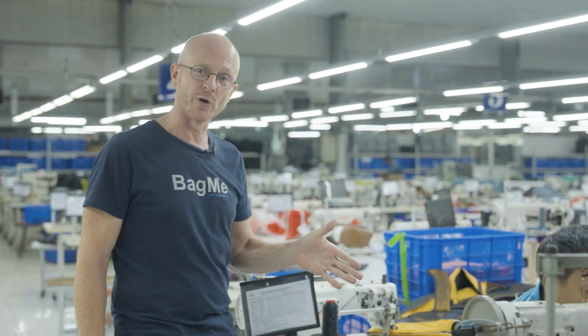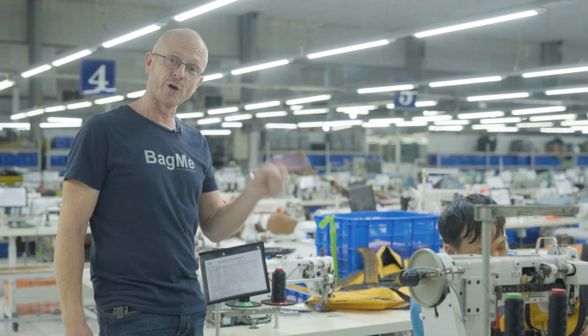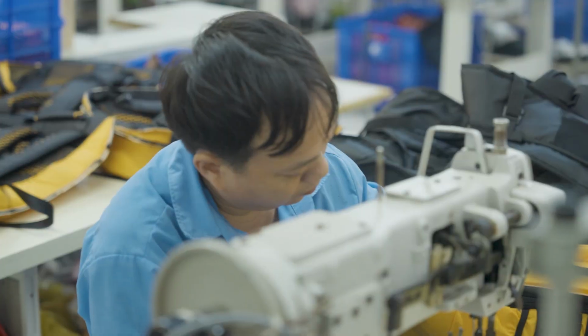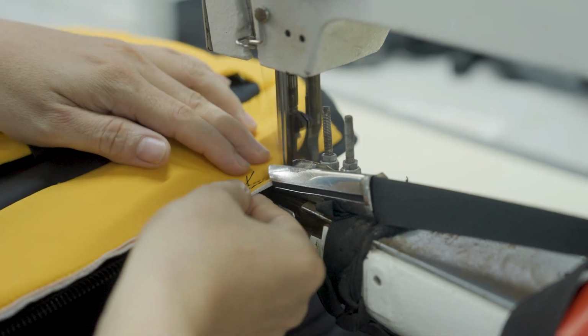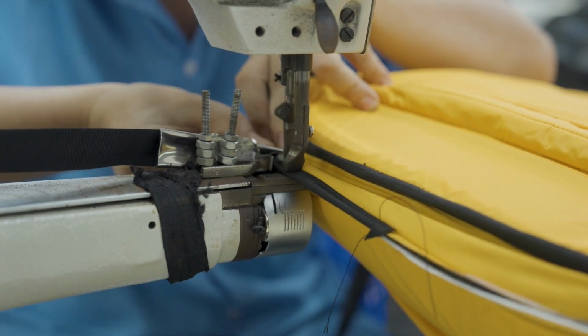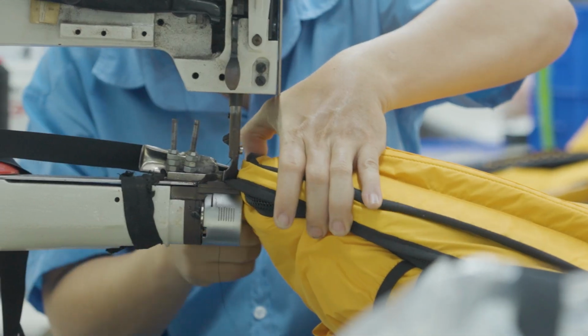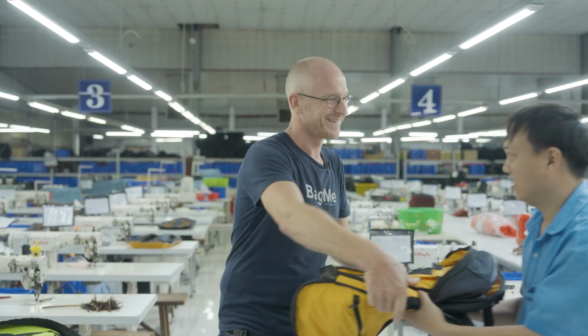So it's 4:30 Friday evening, everybody's gone home, and Yen here is helping us out by working a little bit of overtime because this is the first of the finished sale samples. So as soon as he's done the binding, which is just the final step in the process to cover and protect the internal seams.